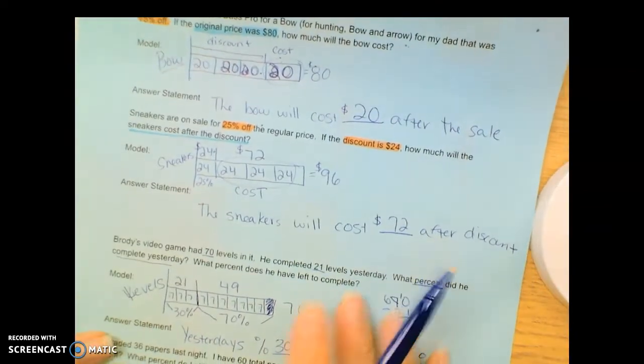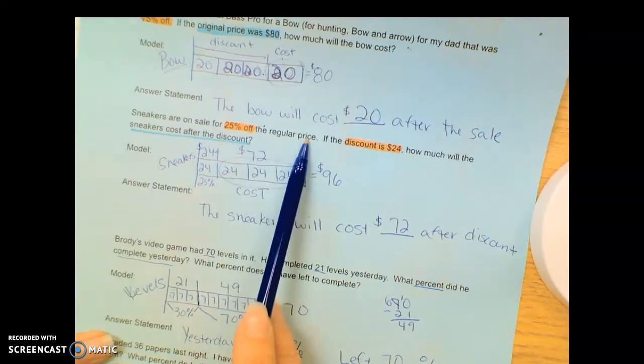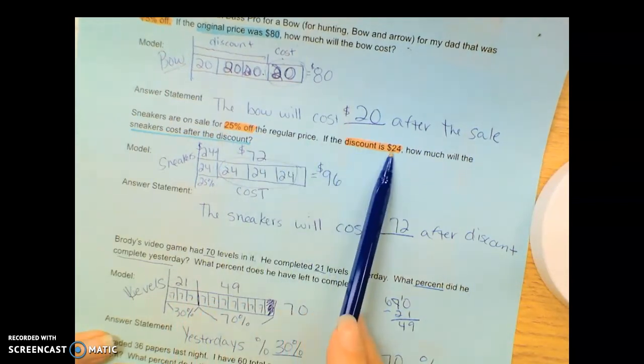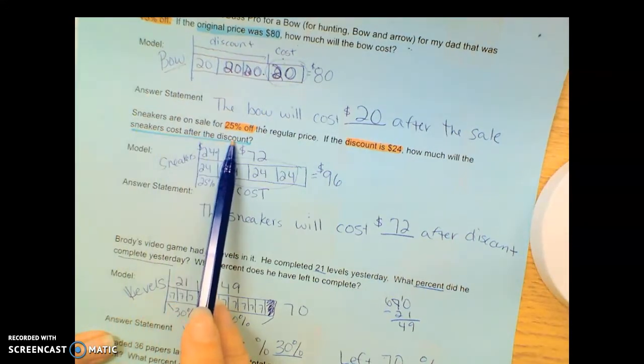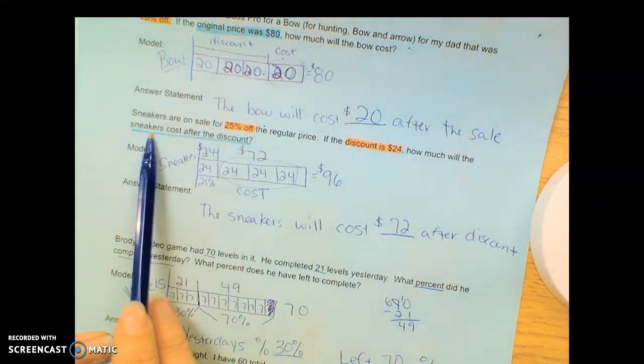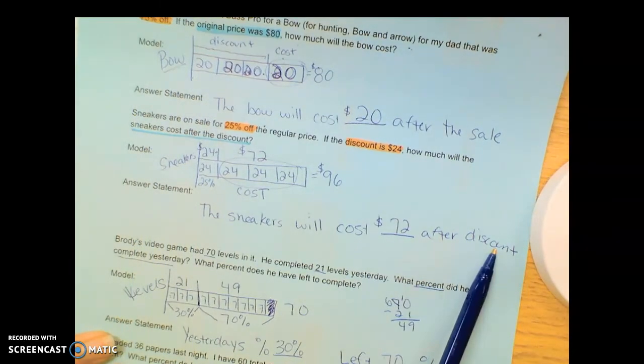All right, moving to the next one. Sneakers are on sale for 25% off the regular price. If the discount is $24, how much will the sneakers cost after the discount? So how much will the sneakers cost after the discount? The sneakers will cost blank after the discount.